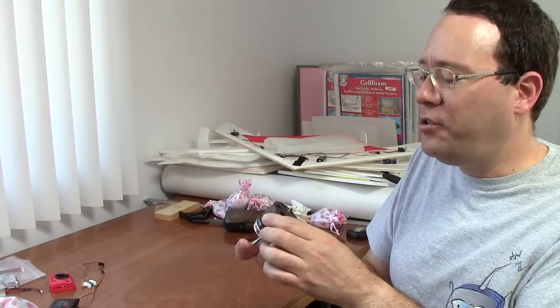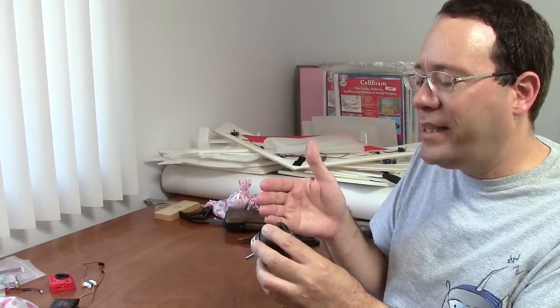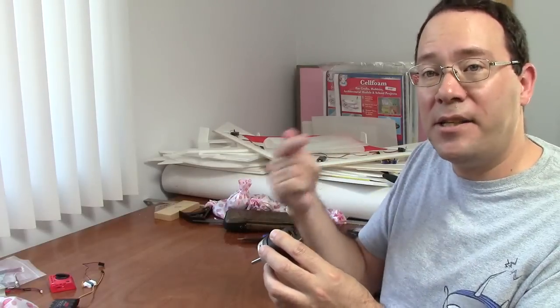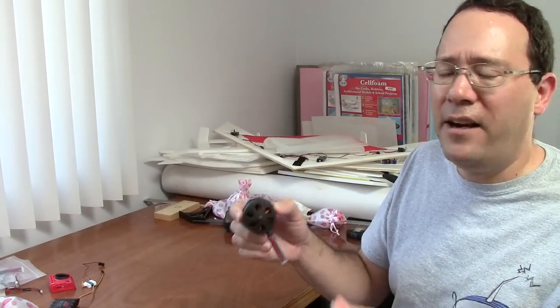And the way to change the kV value is to use a different thickness of winding wire in the motor. The thinner the wire, the lower the kV. If the wire is half the thickness, that means it's going to be twice as long, and it's really the length that determines this. So twice as long, you get half the kV. And with the lower kV, you get lower RPM, but you get more torque. And there's a one-to-one trade-off there.